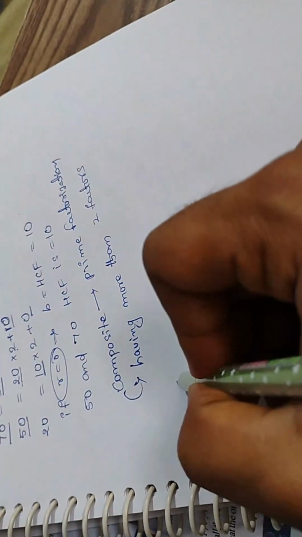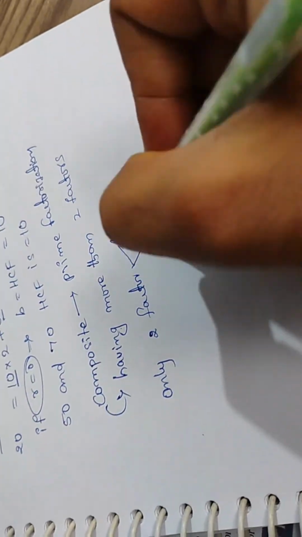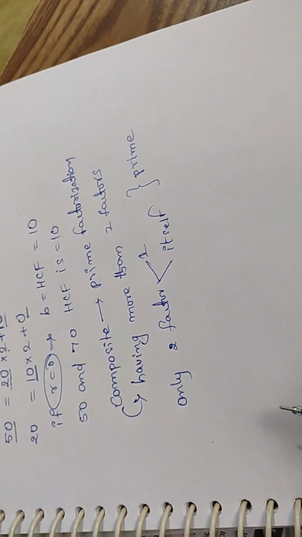If only two factors are there, one and itself, we call that a prime number.